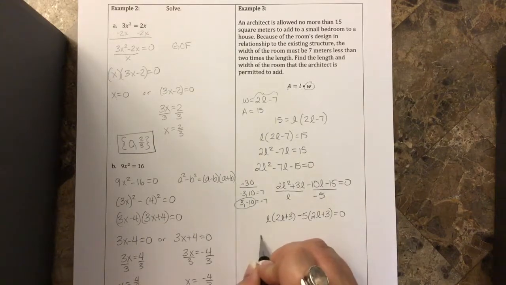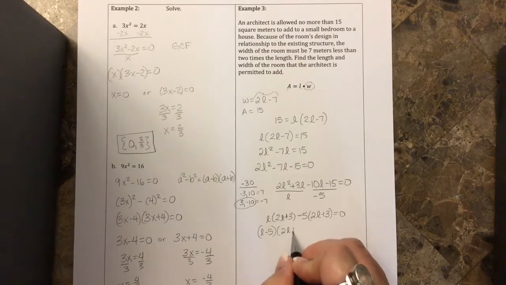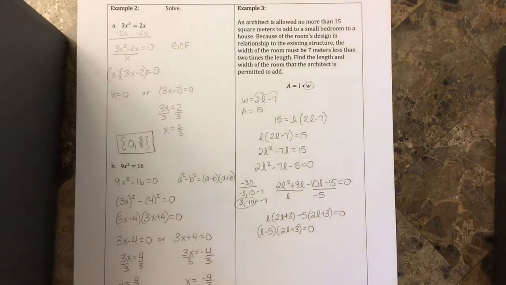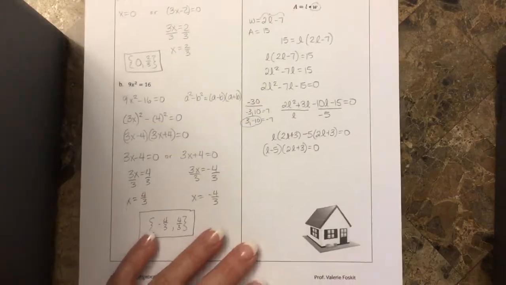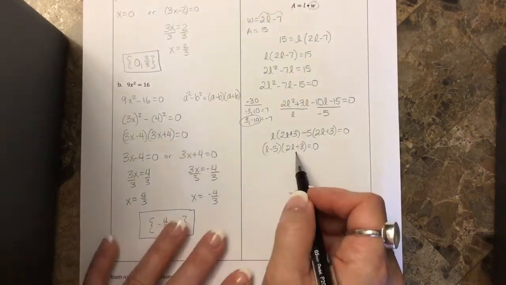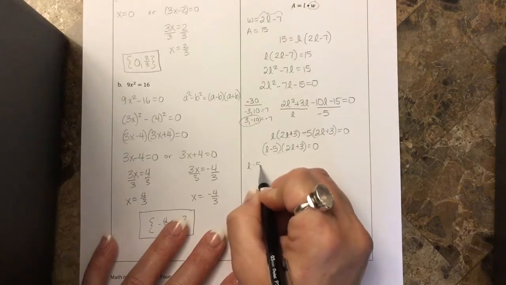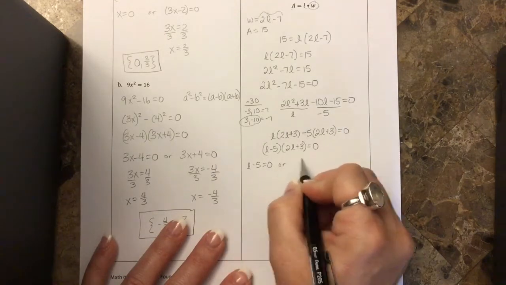All right, and then I'm going to write it as 2 terms, just like I did before, okay? And the zero product principle says that if either the first term or the second term is equal to 0, then it makes the statement true, okay?